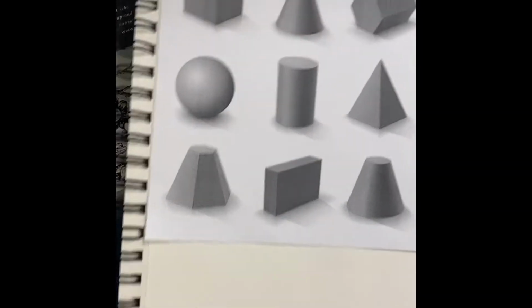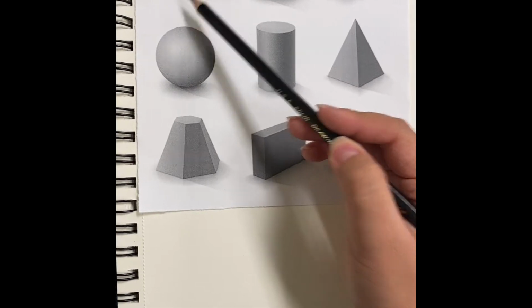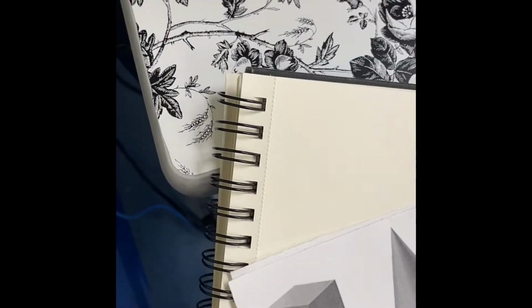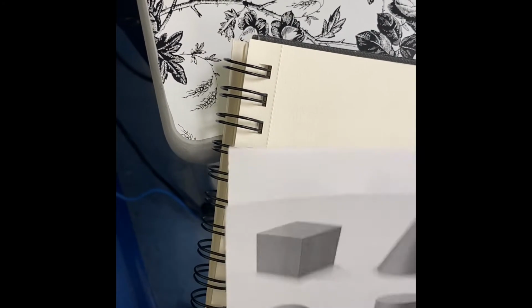Okay, so today we're going to be working on a cube and how to draw a realistic 3D object. This is going to be the start of your still life journey. So I'm just folding the paper so that way I can have it a little bit smaller on my page.